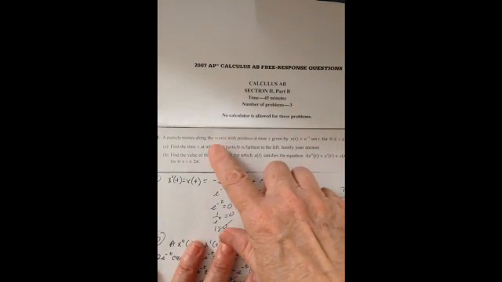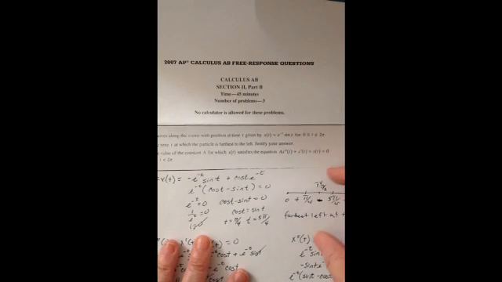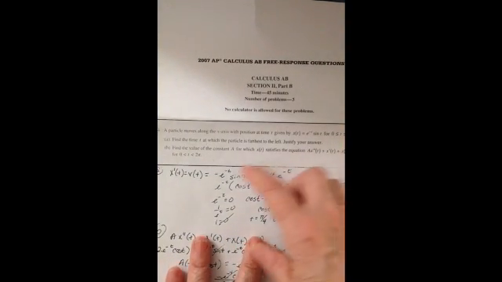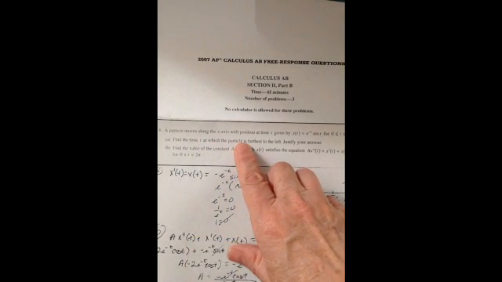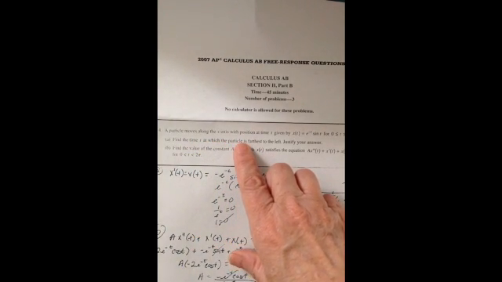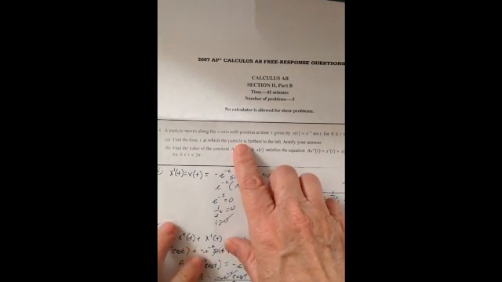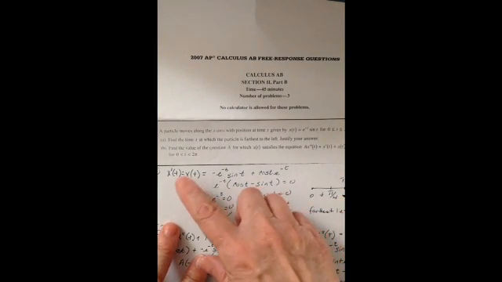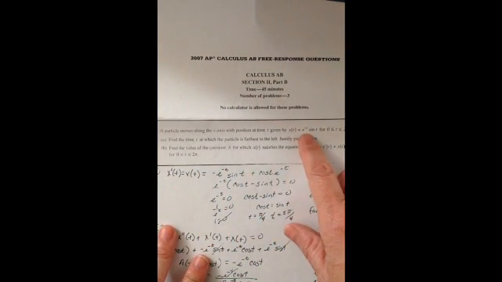Now let's look at our 2007 one. This is a non-calculator problem. It says a particle is moving along the x-axis, and this is the position function from 0 to 2 pi. It says find the time where the particle is farthest to the left. So we want to find velocity and get our sign chart. So we're going to take the first derivative. Now we're going to have to use the product rule.